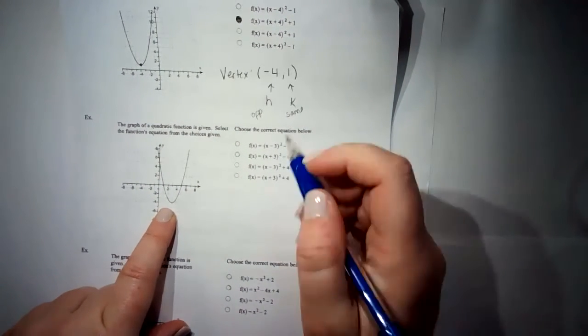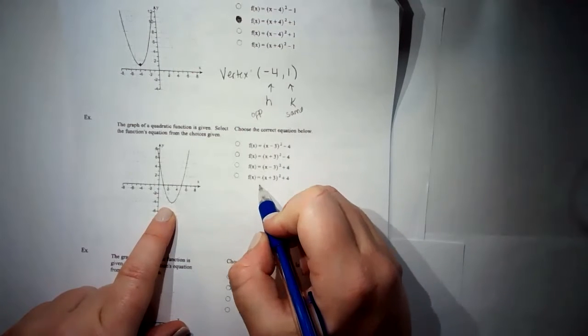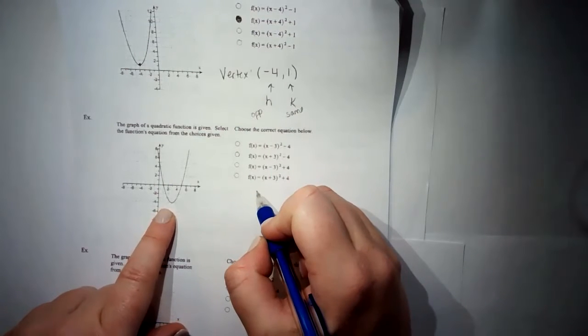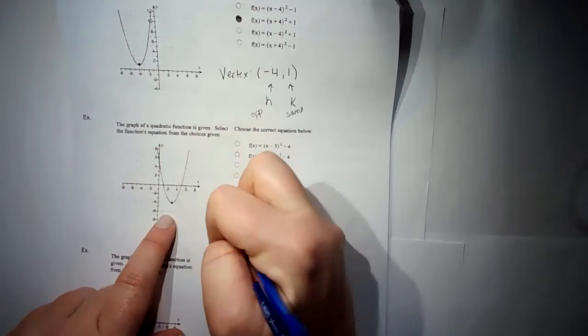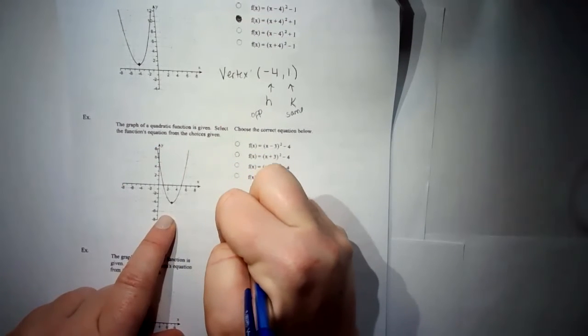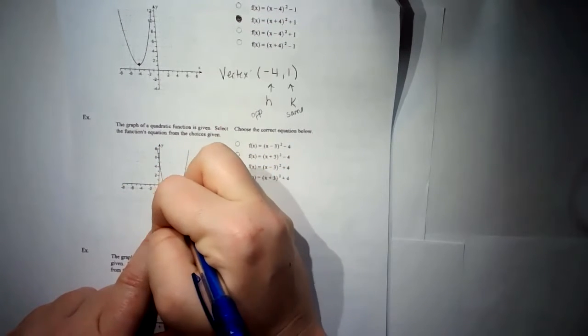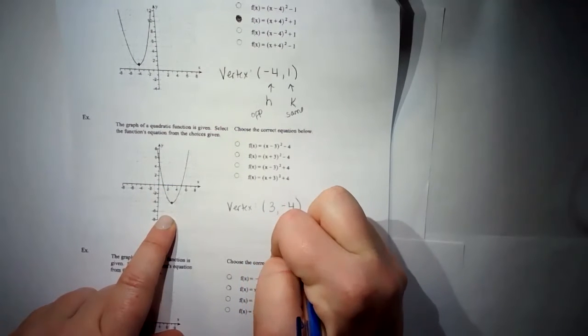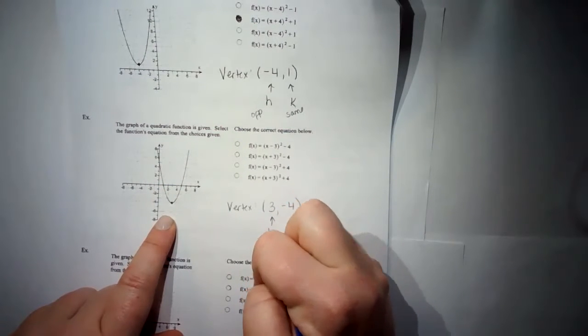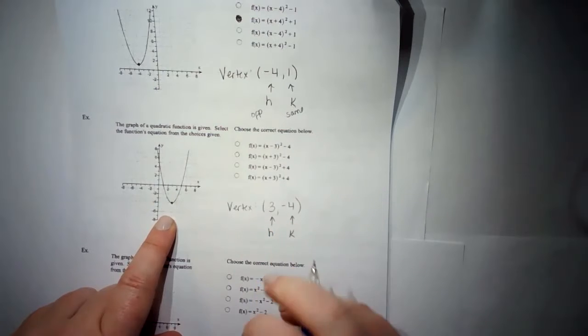Okay, we're still opening up. So I want to make sure I'm positive. All of these are positive. So again, that didn't really narrow it down, but it's always good to check. All right, let's find our vertex. Our vertex is going to be 3, -4. Okay, so here's our H, here's our K.